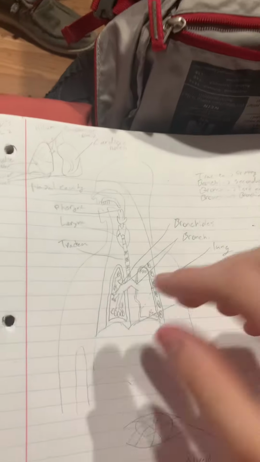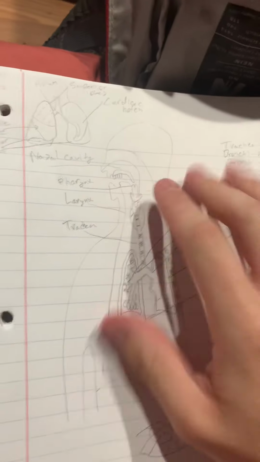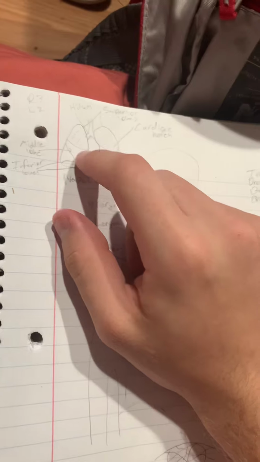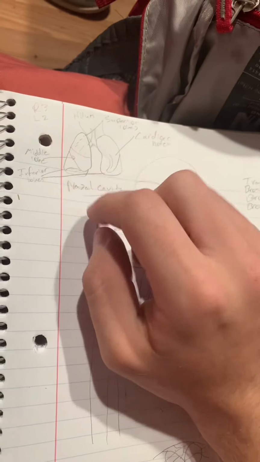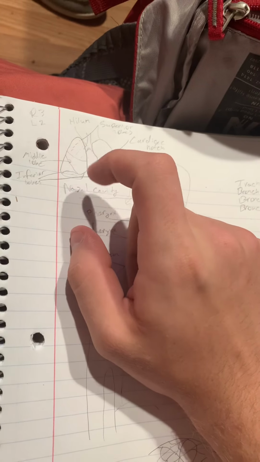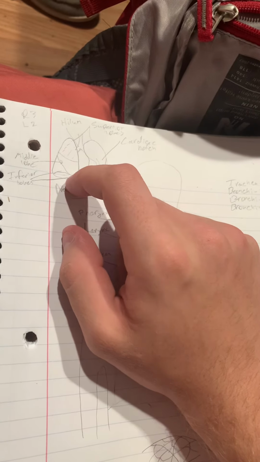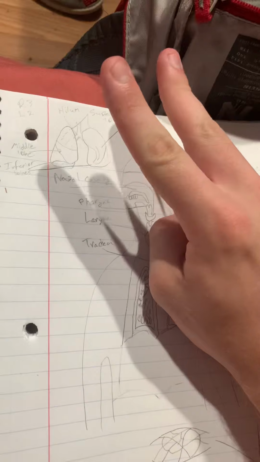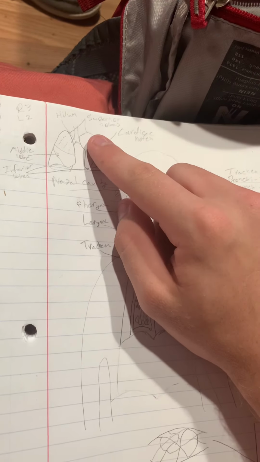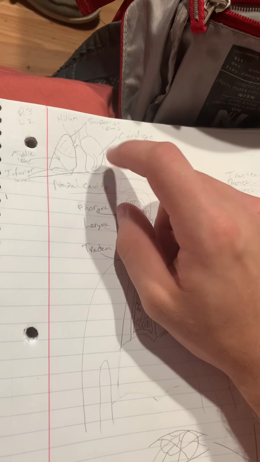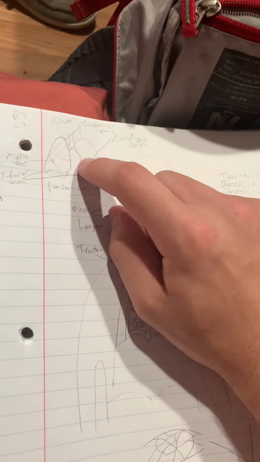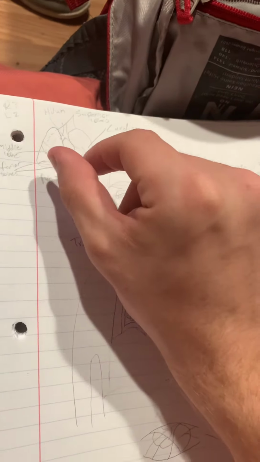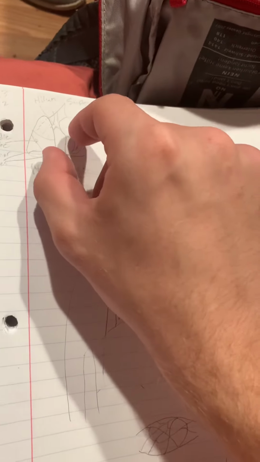The different lobes of the lungs: now the right lung has three lobes. It has the superior lobe, the middle lobe, and the inferior lobe. And the left lung only has two, and that is the superior lobe and the inferior lobe. And it has a special moved out portion right here to make space for the heart, because the heart sits right in between the lungs.